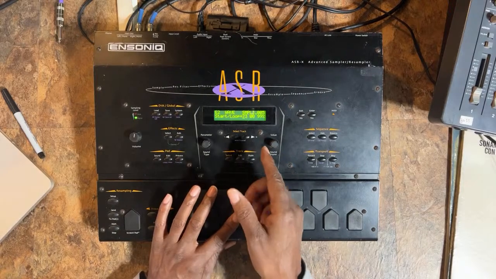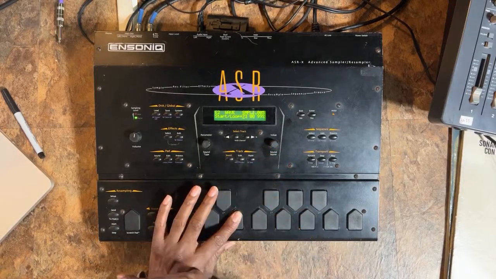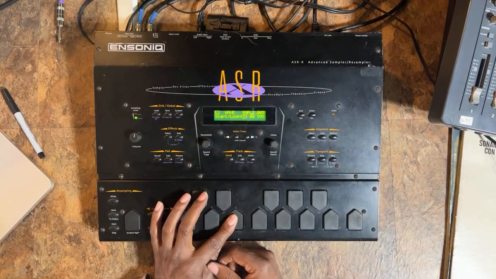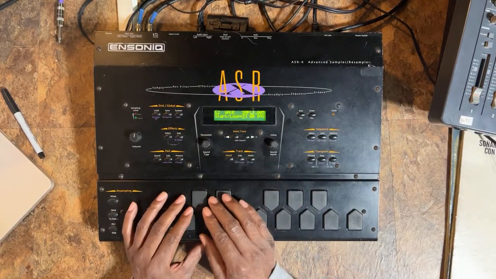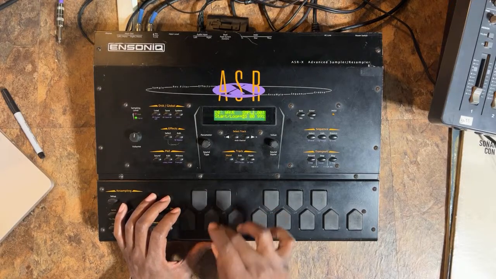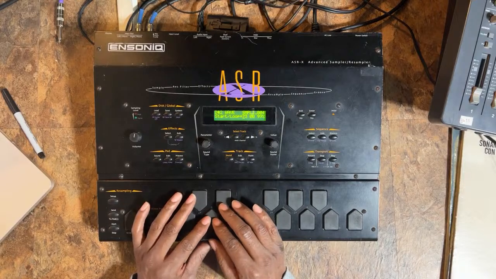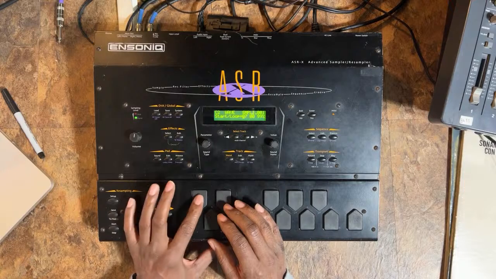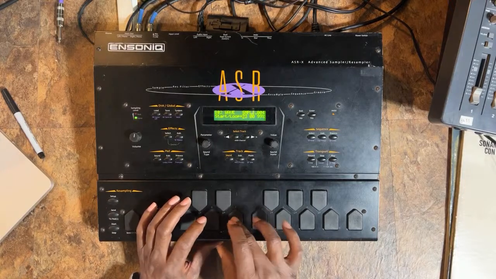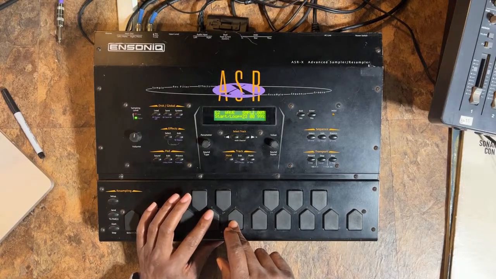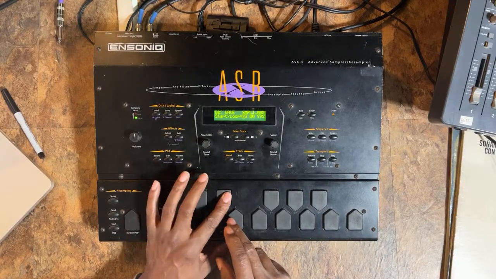1, 2, 3, 4. So that this is really a 1, 2, 3, 4. It's 4 bars. 1, 2, 3, 4. These are the same.